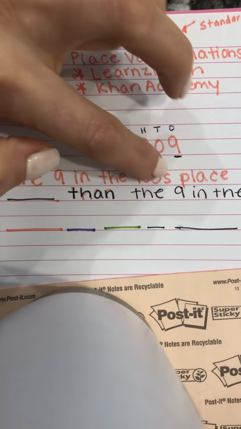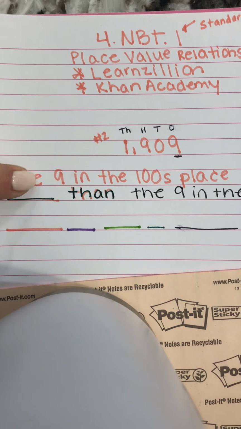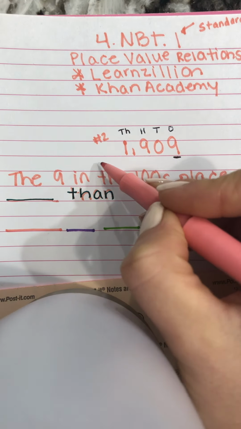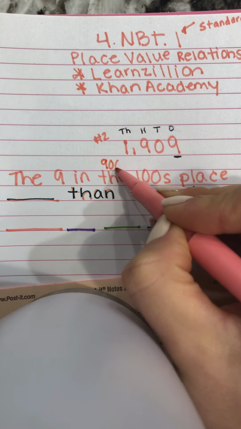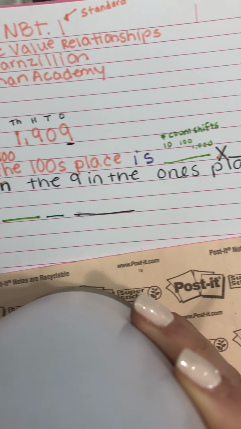The 9 in the hundreds place. 6 words. What can I change that to? What is the 9 in the hundreds place? What's its value? 900. All right, let's do it again down here.